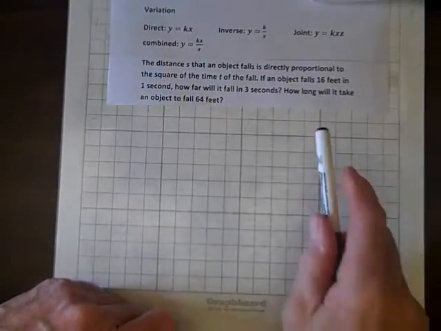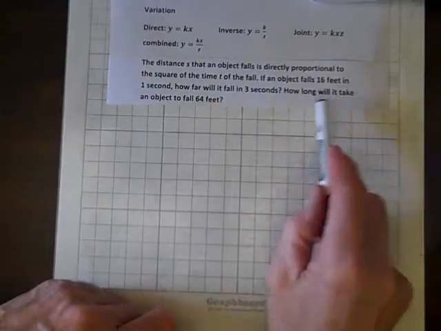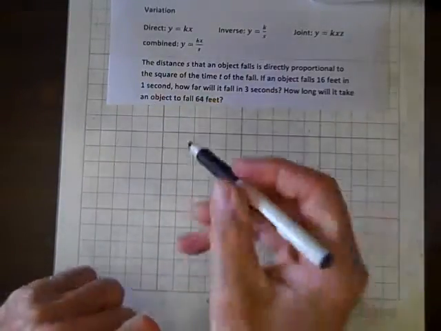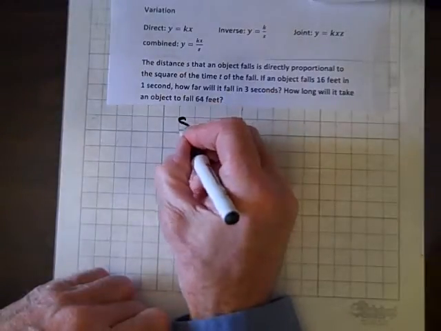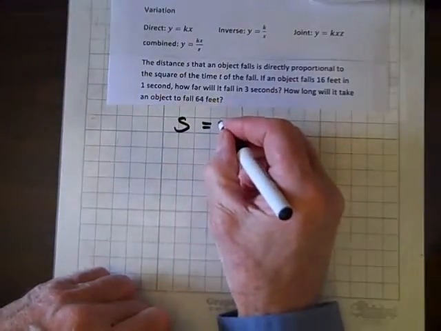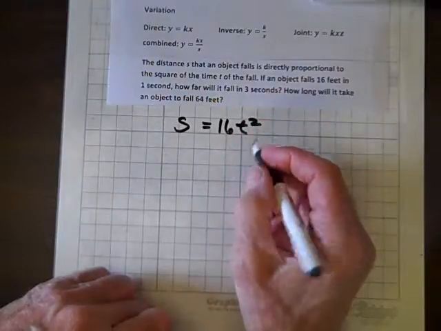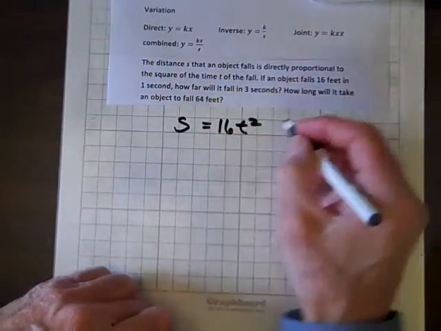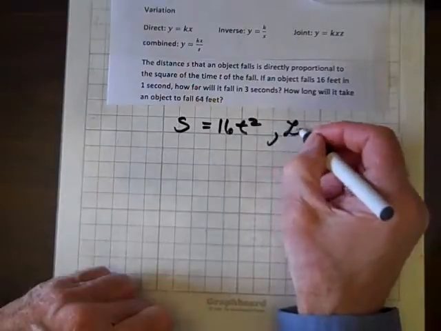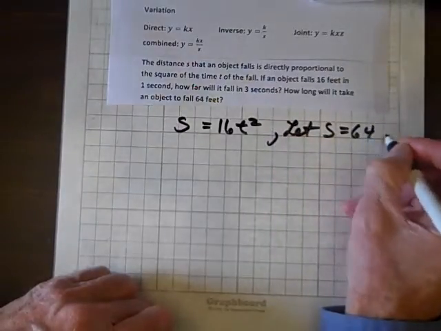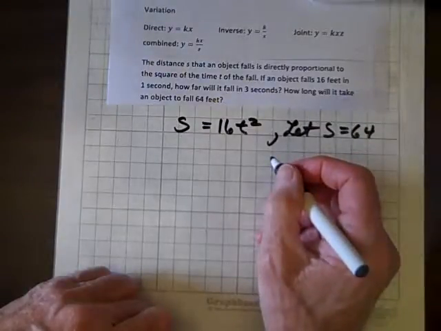We have one question remaining. How long will it take an object to fall 64 feet? So we have this, that s equals 16t squared. And we are going to let s equal 64. That's 64 feet. And we have to solve for t.